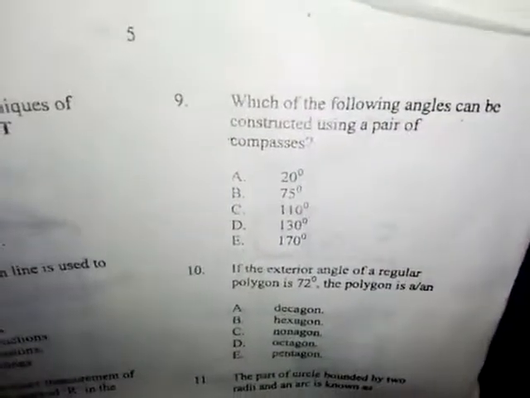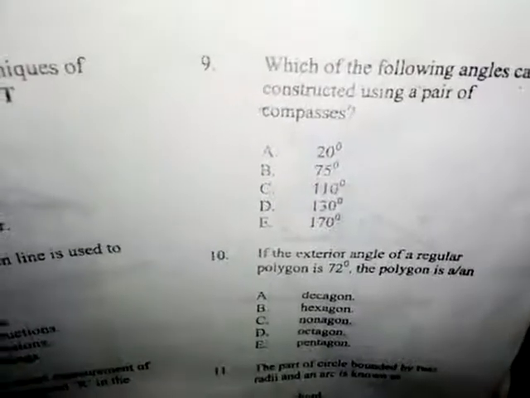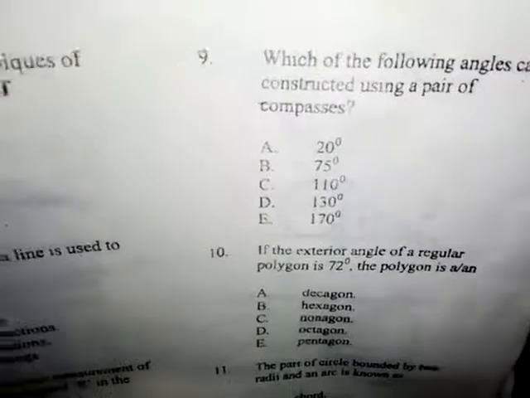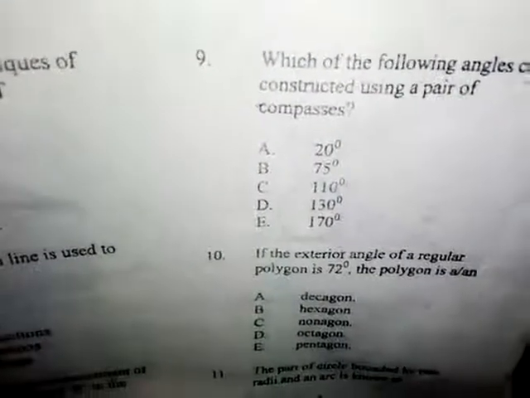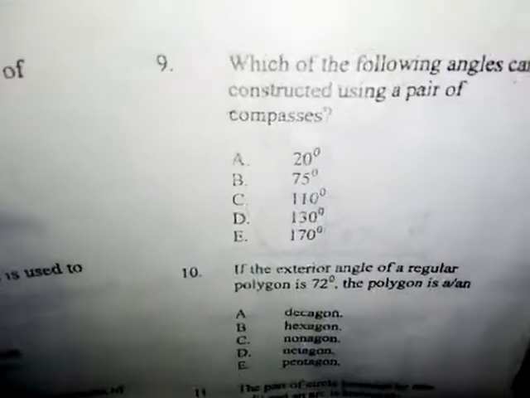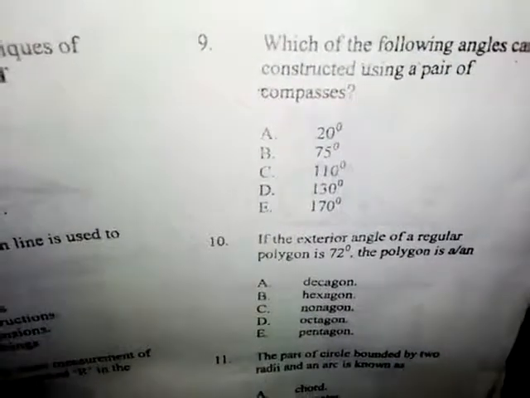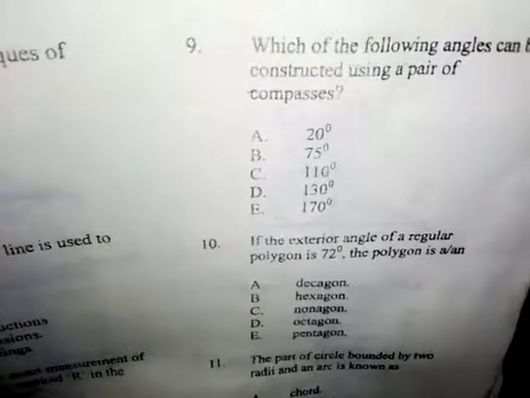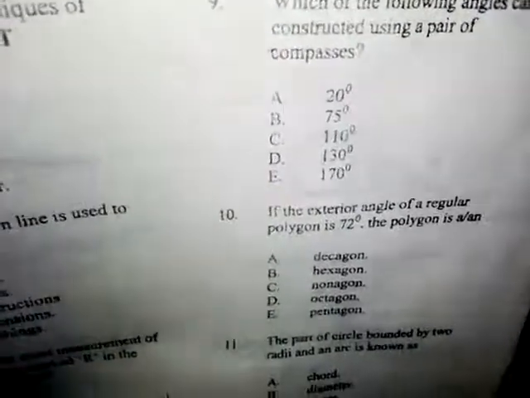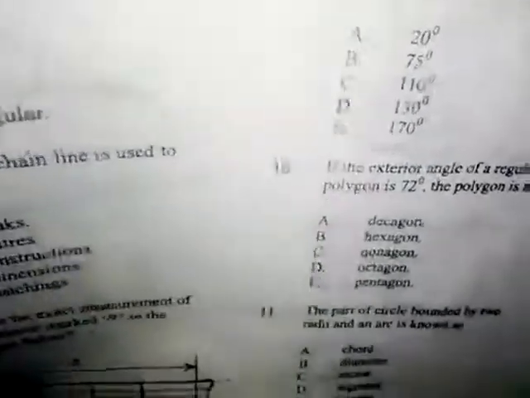Then question 9. Which of the following angles can be constructed using a pair of compasses? So the correct answer is option B, angle 75 degree. For us to get angle 75 degree, what we need to do is to add 60 and 15 together. 60 degree and 15 degree will give us 75 degree. You cannot construct angle 20, 110, 130, and 170 with the use of a pair of compasses. The angle 75 we can construct with the use of a pair of compasses.